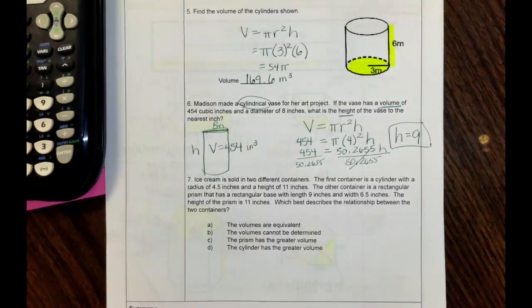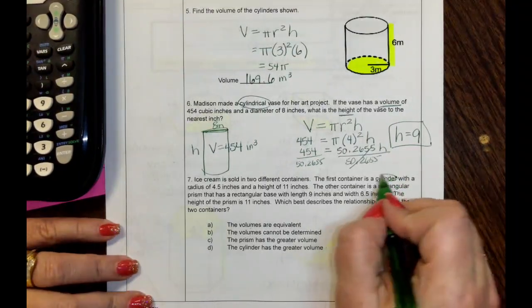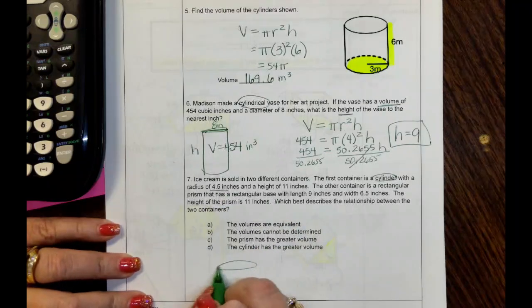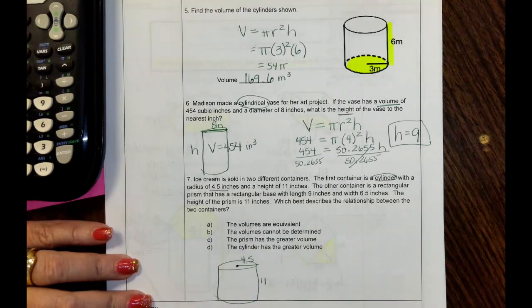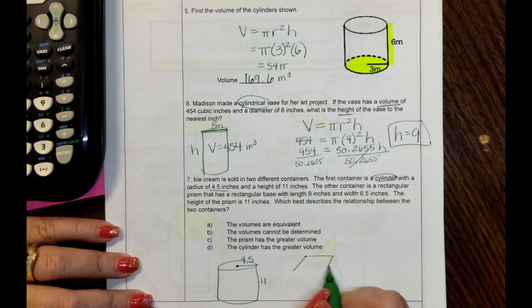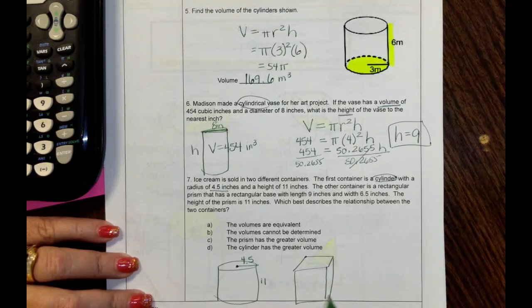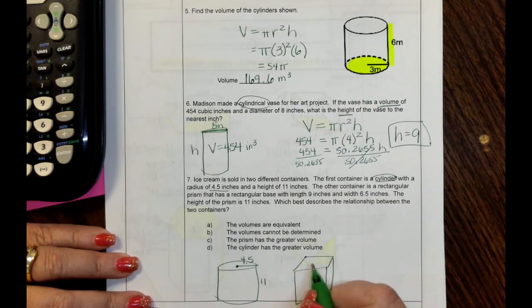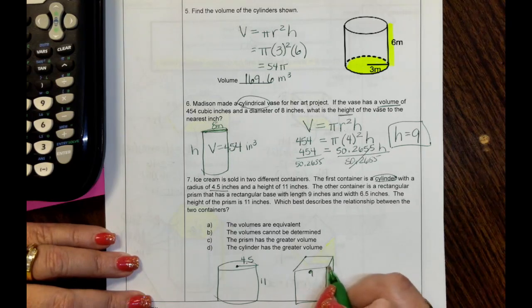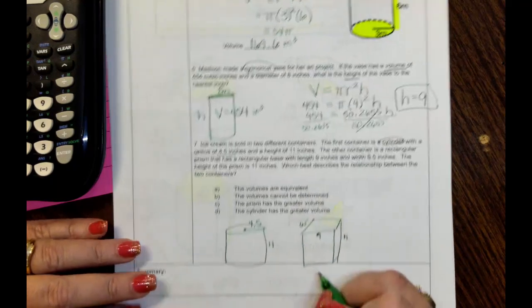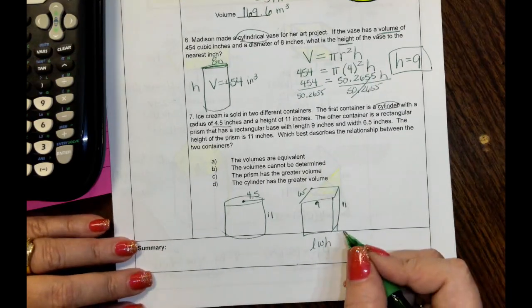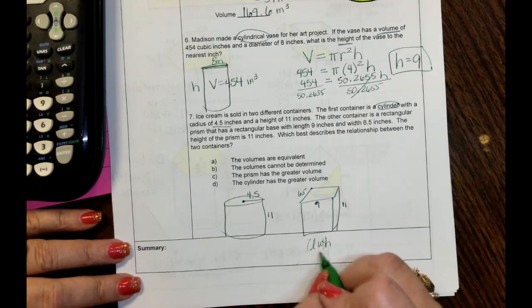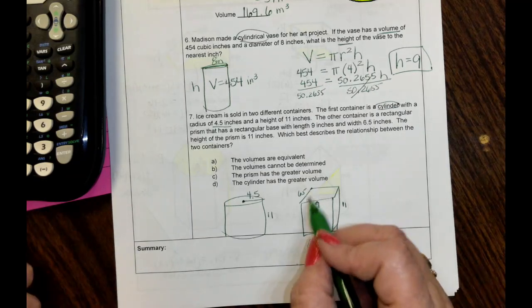Last one, ice cream is sold in 2 different containers. The first container is a cylinder with a radius of 4.5 and a height of 11. The other container is a rectangular prism with a length of 9, a width of 6.5, and a height of 11. Remember, you've seen rectangular prisms before. It's just length times width times height, right? That's how you've done it in the past. So that's always good with a rectangular prism. It works because length times width is the area of the base. That's the area of the rectangle.